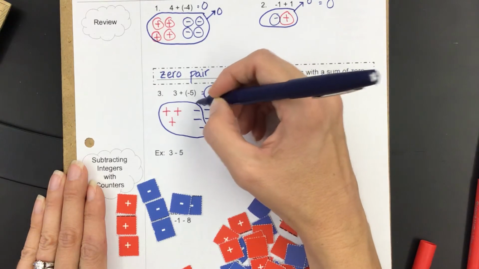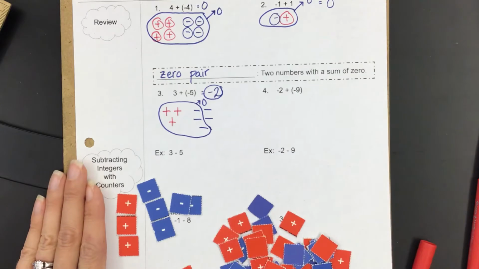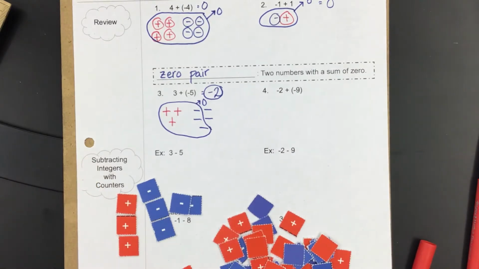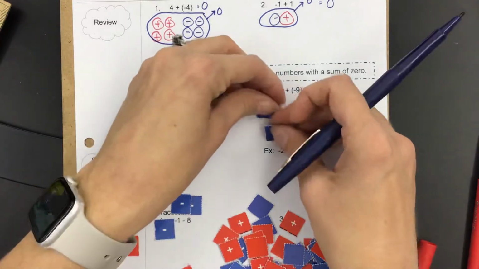So this part right here has a value of 0, and what I'm left with is those 2 negatives right there. Okay. Give me a thumbs up if you're like, yeah, I remember this. I'm good. Okay. Some of you remember. All right. Let's take a look at that next one. We start with -2.